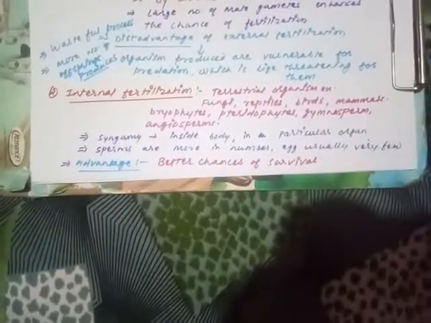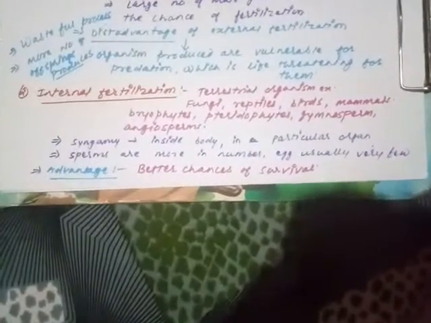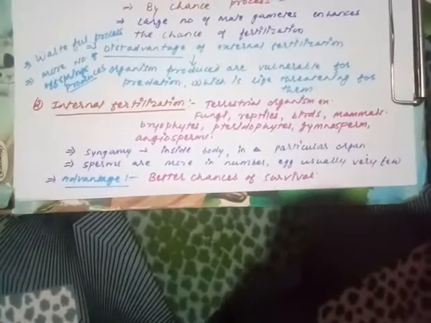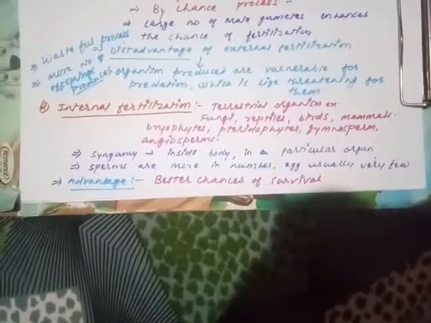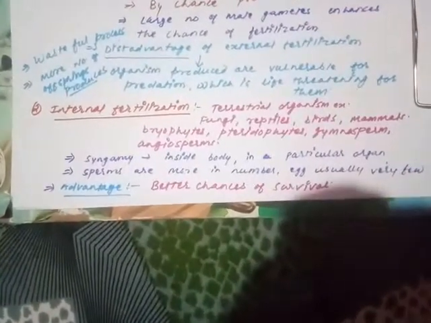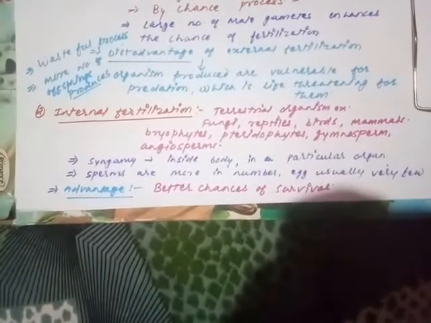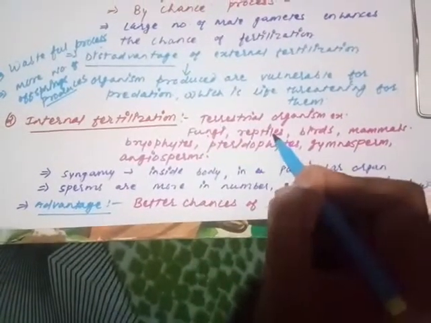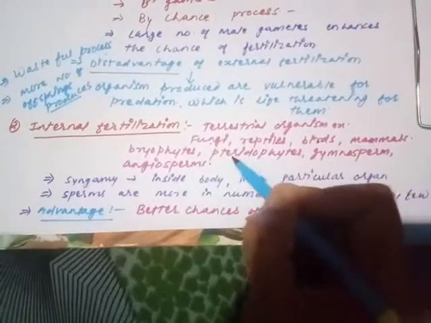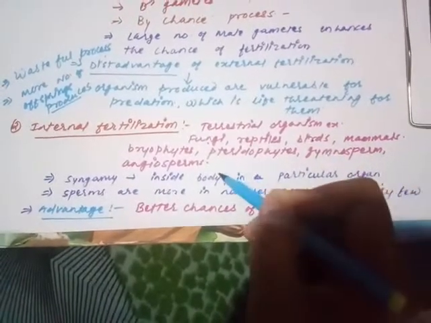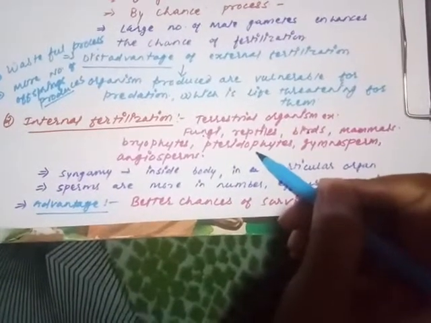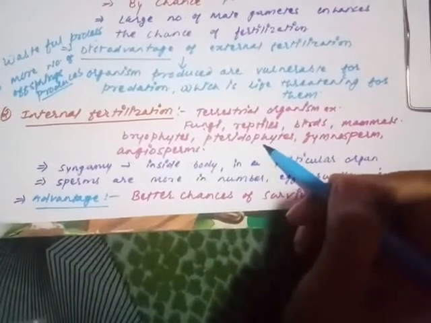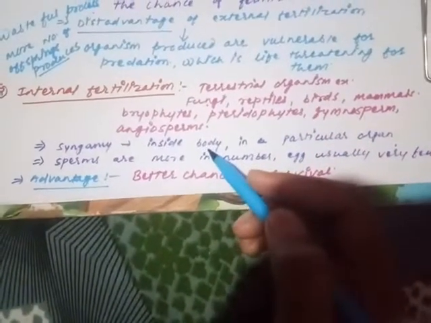If you are very clear about external fertilization, then internal fertilization is a much easier process, just vice versa to external fertilization. External fertilization occurs outside of the body, and basically it is found in aquatic organisms, but internal fertilization occurs inside the body, and basically it is found in terrestrial organisms. What are the organisms where it may occur? Fungi, reptiles, birds, mammals, bryophytes, pteridophytes, gymnosperms and angiosperms. Whatever the higher organisms, higher vertebrates like reptiles, birds and mammals, as well as bryophytes, pteridophytes, gymnosperms and angiosperms, will perform internal fertilization.